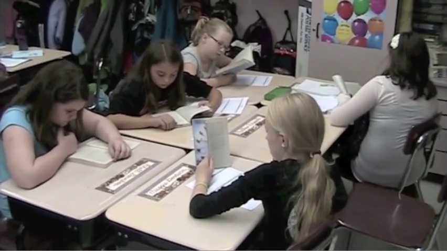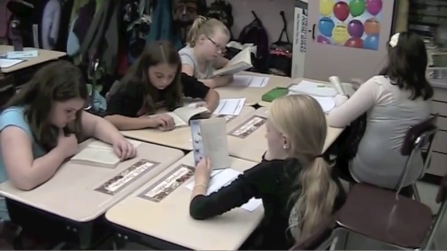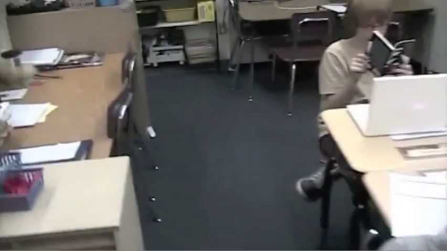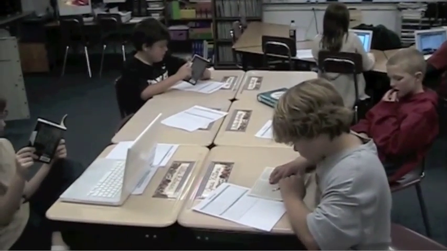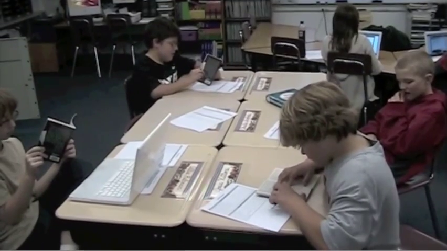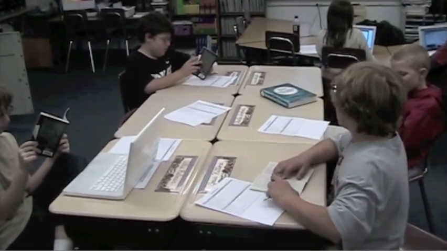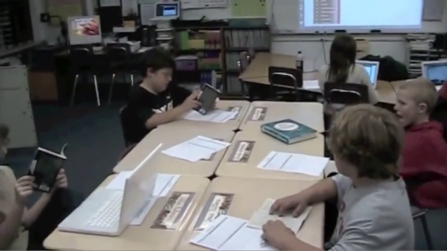Here's another group of students who are working on a novel study. They've decided to read Corner of the Universe. They were given 3 or 4 book choices, and they were allowed to come up with the book that they wanted based on whichever method they enjoyed choosing. Here are boys reading a book as well from their own selection. They were given 3 or 4 choices as well.